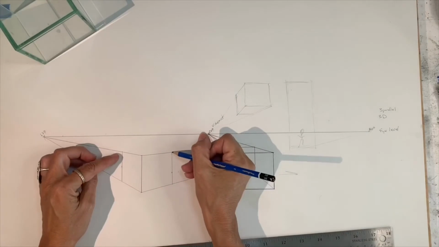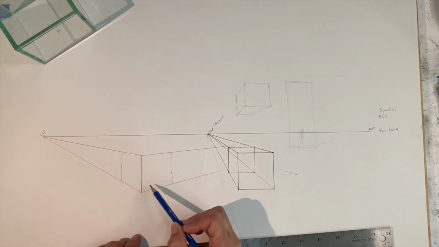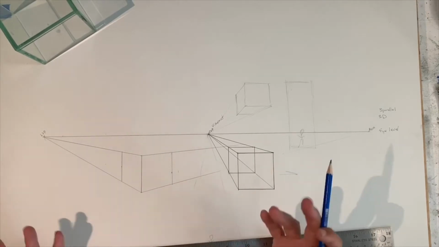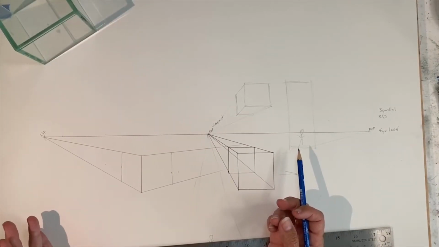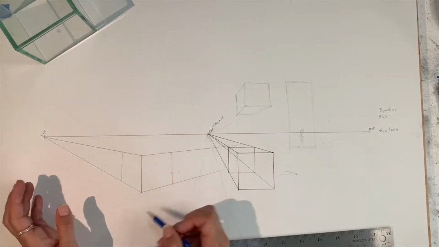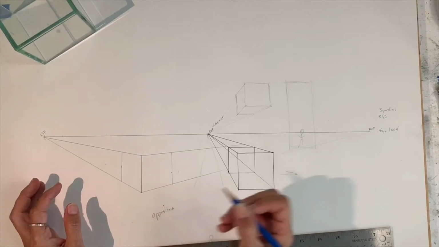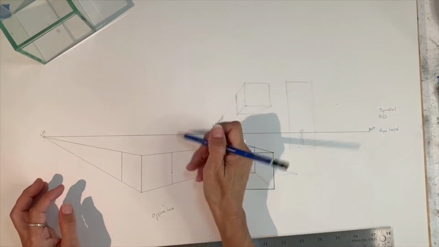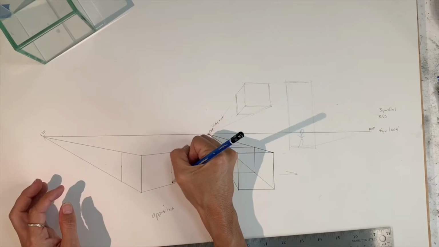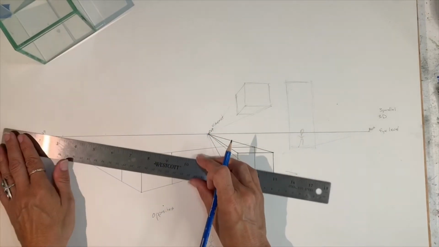Okay, so now I have my two side planes that I see. Now I need to get my top plane and my bottom plane. This is where it gets a little tricky for beginners, is they don't know which way to go. Rule of thumb is opposites. So go to your right side, and instead of going to the right, you're going to the left. So top and bottom.